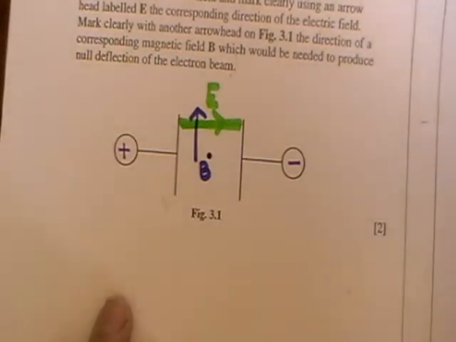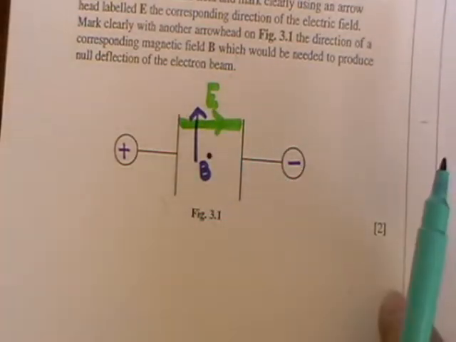Now you could do this the other way round. If you marked that negative and that positive, that would mean that your electric field is going in the opposite direction, and your B field will actually work out that it's going down the way.